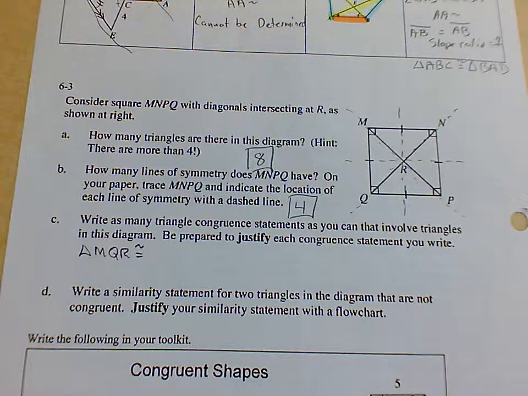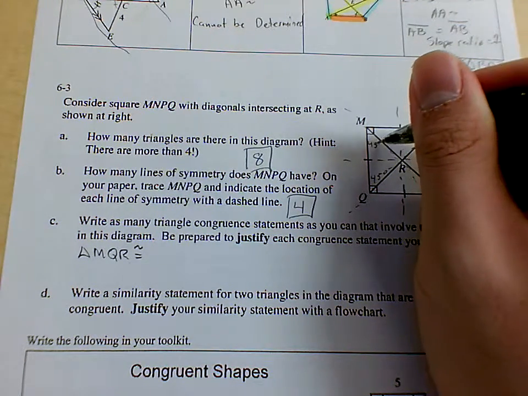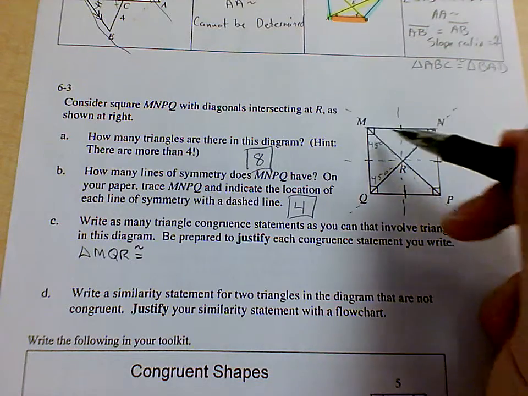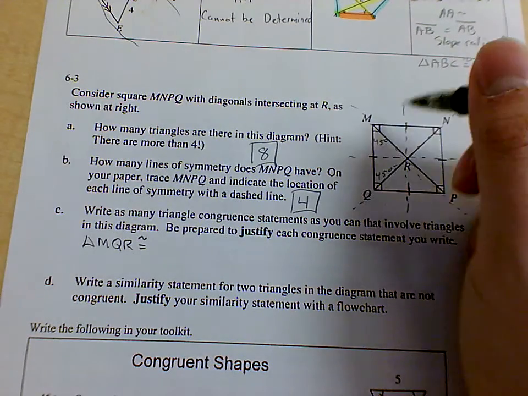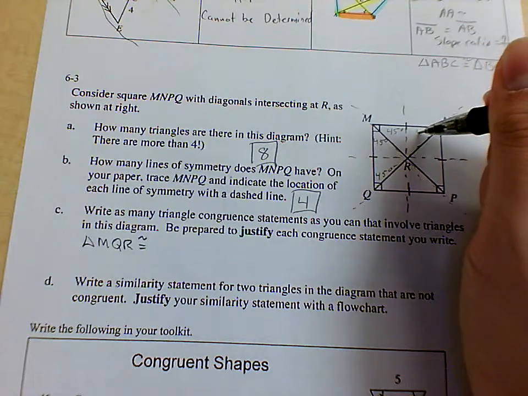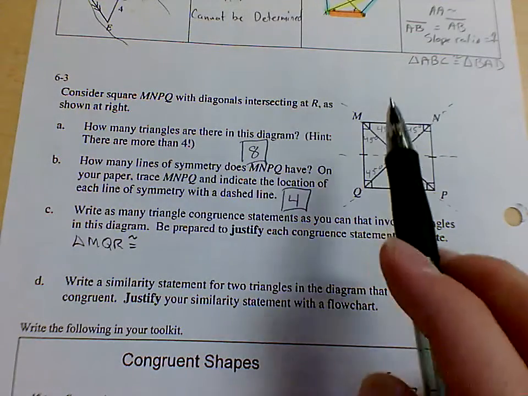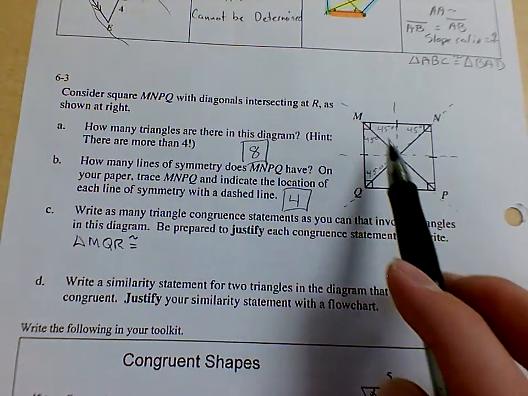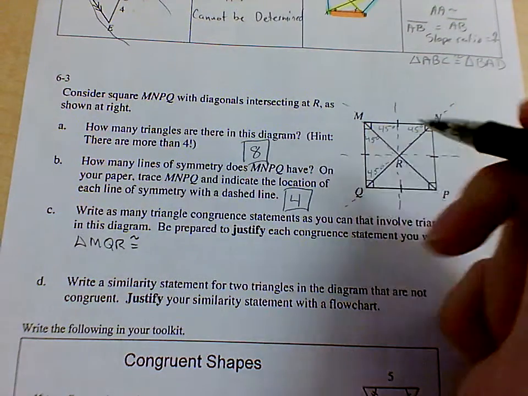Let's start with, how about triangle MRN? Let's start with what we know. We know this is a 45-degree angle, and we know this is a 45-degree angle. We know this because that diagonal splits the 90 in half, and half of 90 is 45. So in triangle MRN, we also know this is 45, and this is 45. So by angle, these 2 triangles are similar. MQR would be similar to MRN. I'm sorry, MQR would be congruent to NMR.